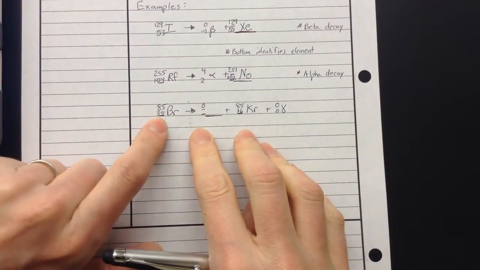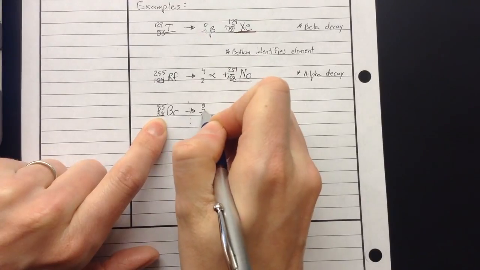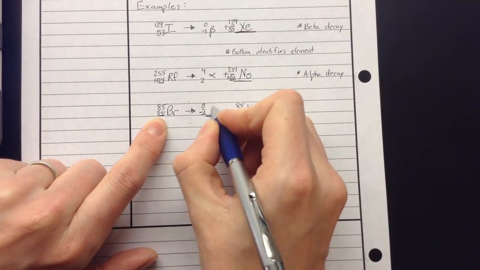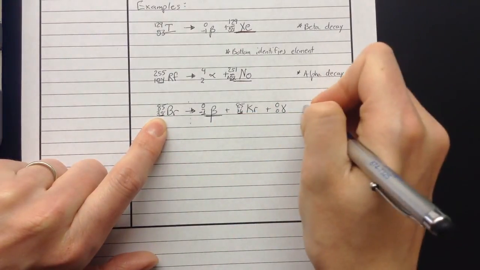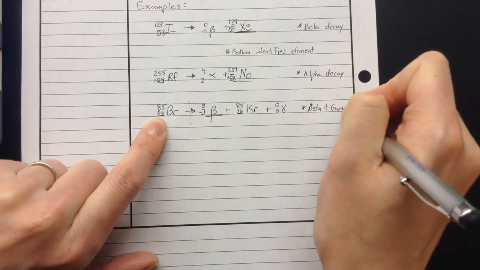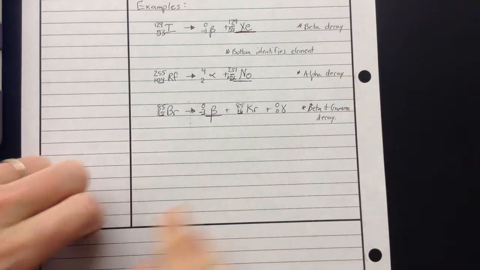So it looks like I've got to have 35 on this side, and I've got 36 over here, so I need a -1. So that, a 0 and a -1, is a beta particle. So this is undergoing both beta and gamma decay at the same time. So that's what those reaction equations might look like.